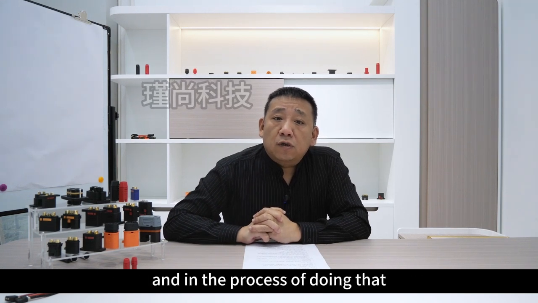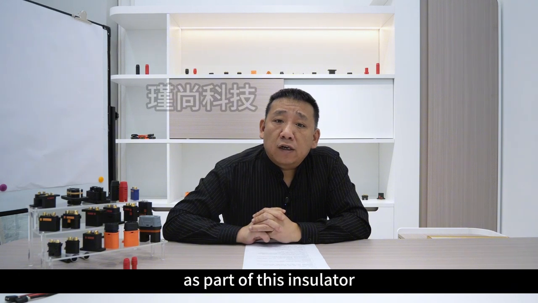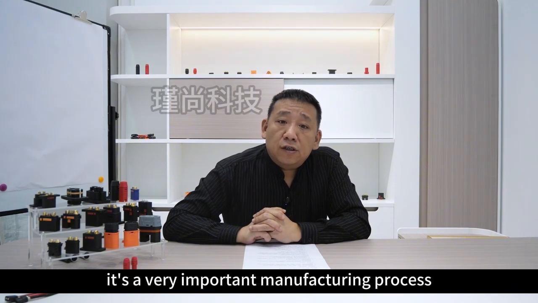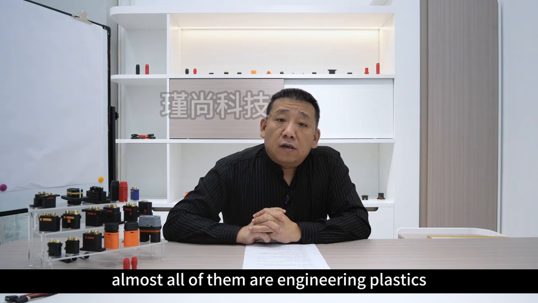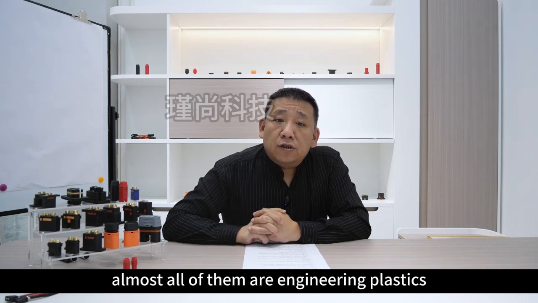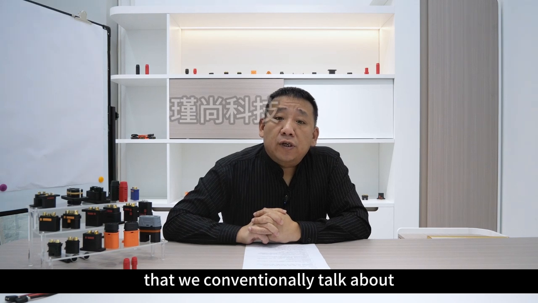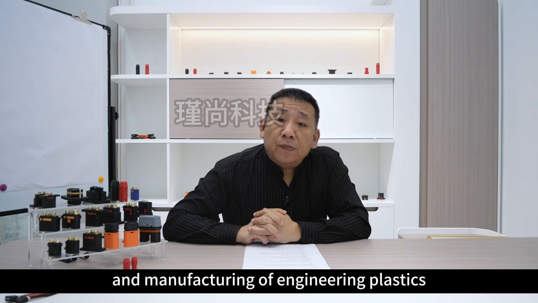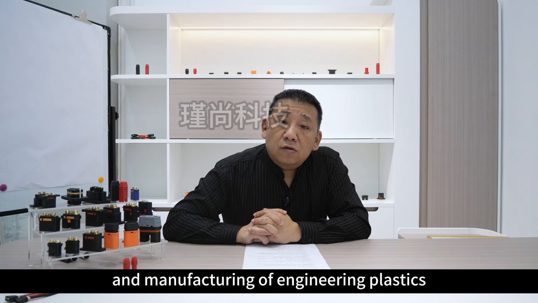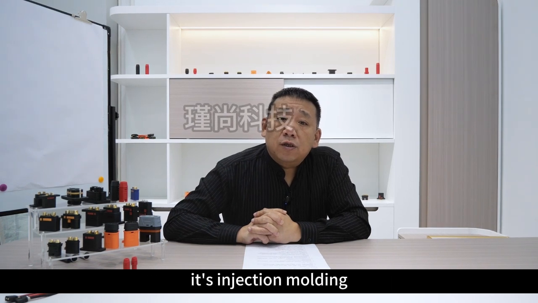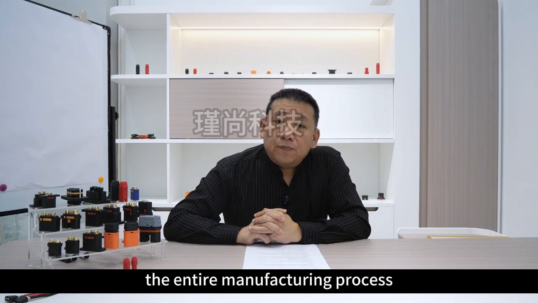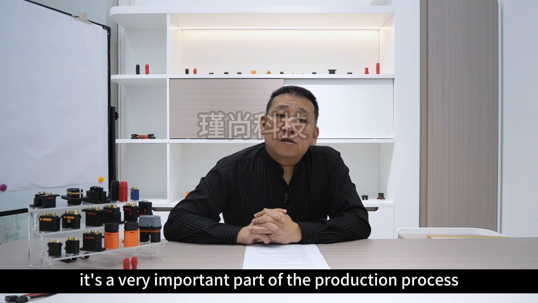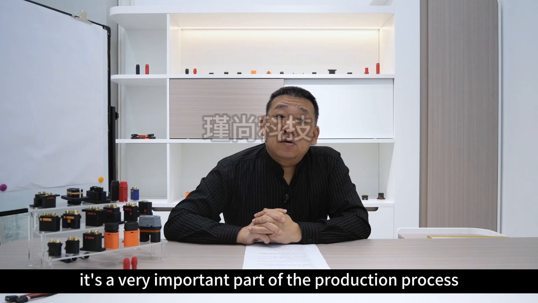And in the process of doing that, the insulator is a very important manufacturing process. What we use is almost all engineering plastics that we conventionally talk about. The main part of the production and manufacturing of engineering plastics is injection molding. Injection molding for our contact is a very important part of the entire manufacturing process.